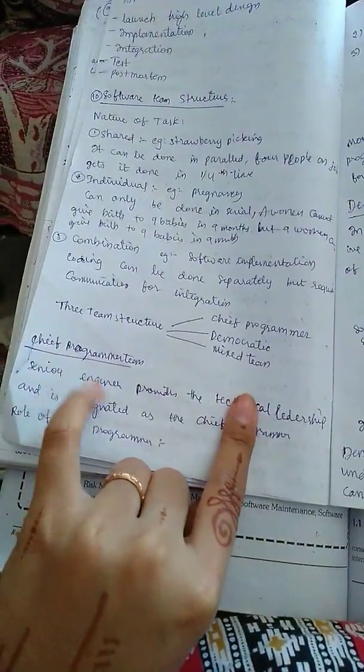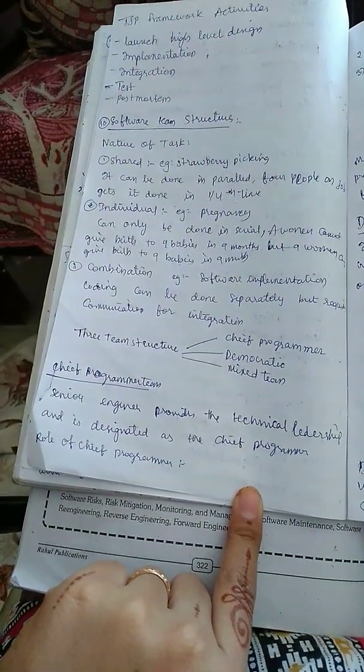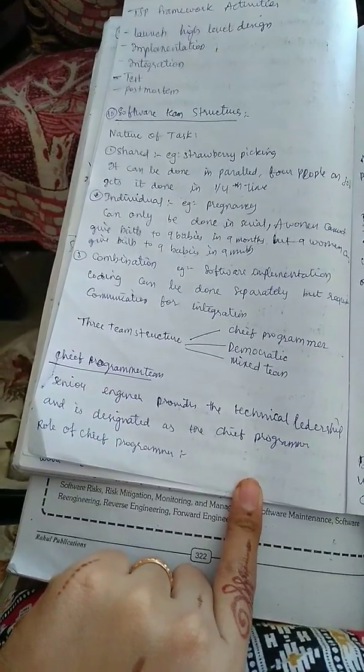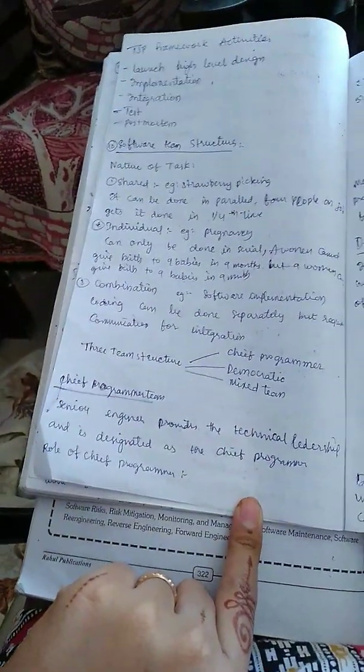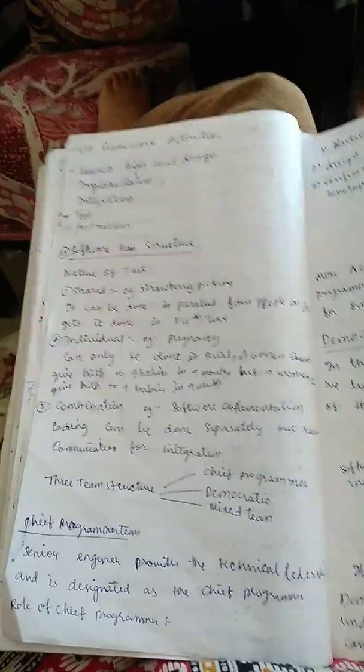Chief programmer team is nothing but senior engineers, providing the technical leadership and designated as the chief programmer. It means all the senior people know more about the particular project.